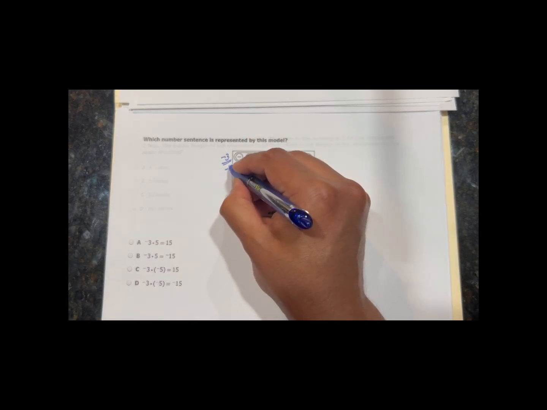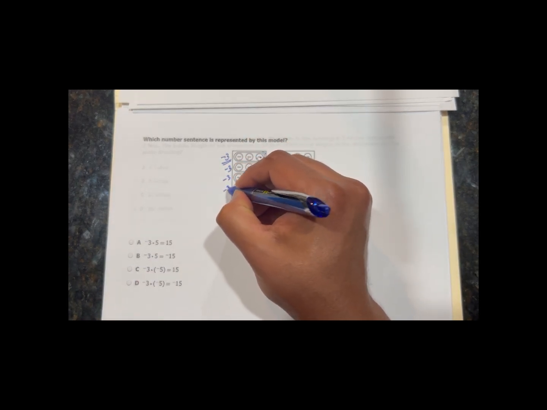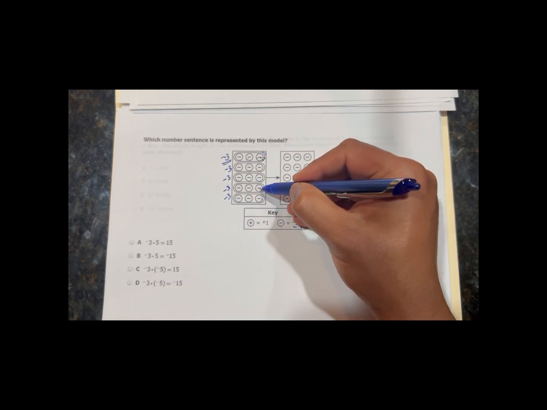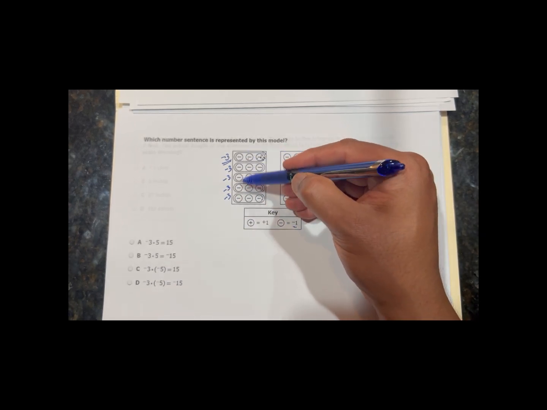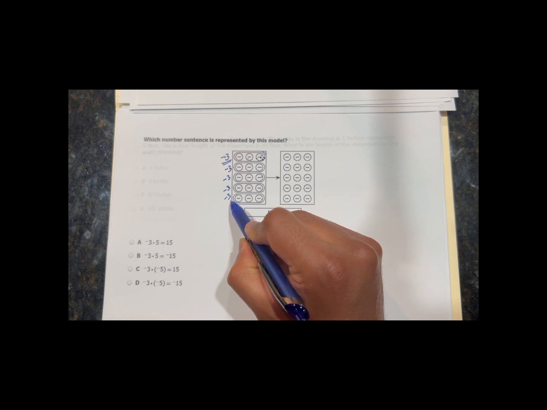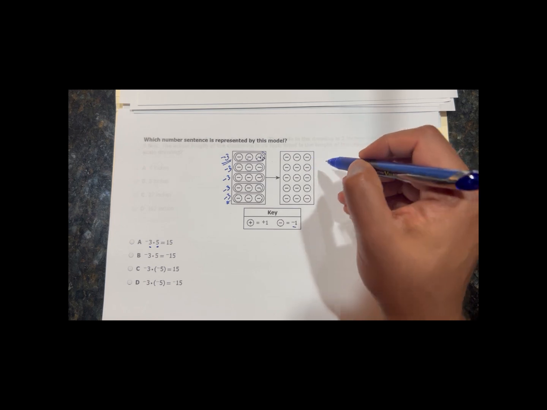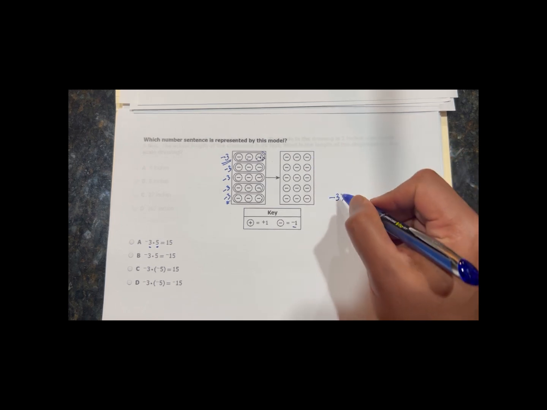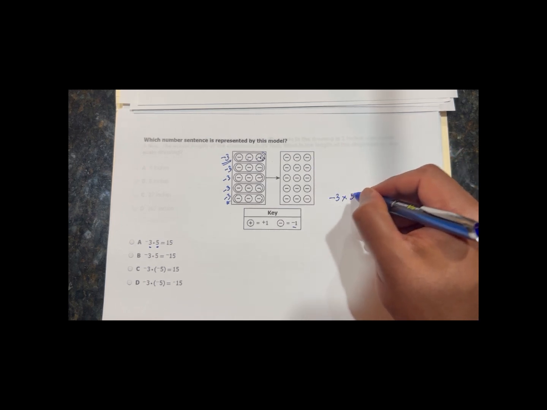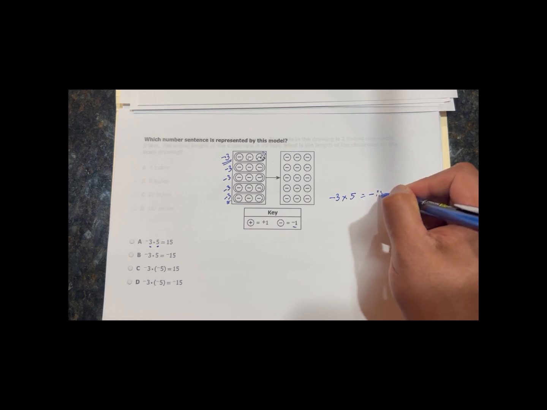That's -3, that's -3, that's -3, that's -3, that's -3. So it's 1, 2, 3, 4, 5. So 5 groupings, each group has a -3. So 5 groupings, each has -3. That should be, obviously you should know this, -3 times 5 is -15. Yeah, keep that in mind.